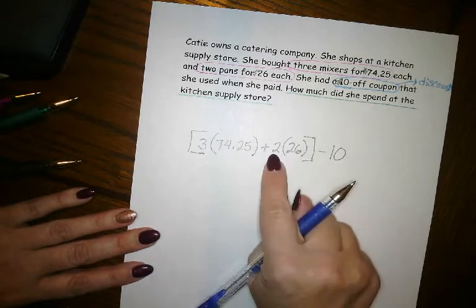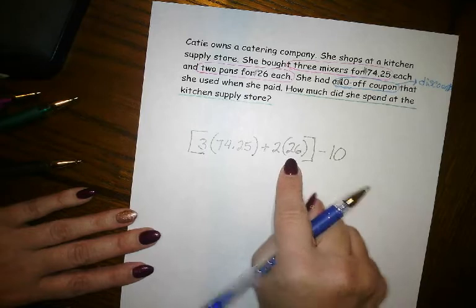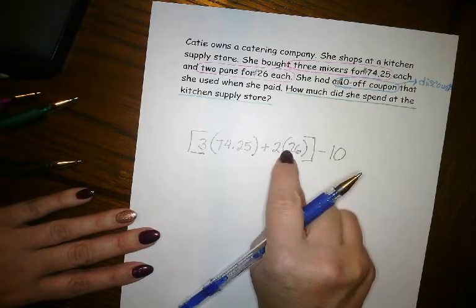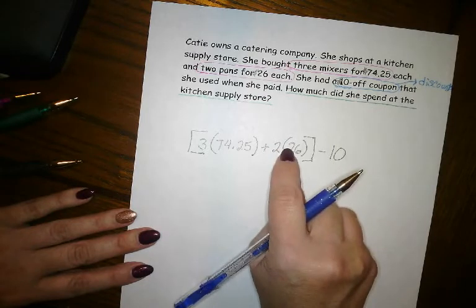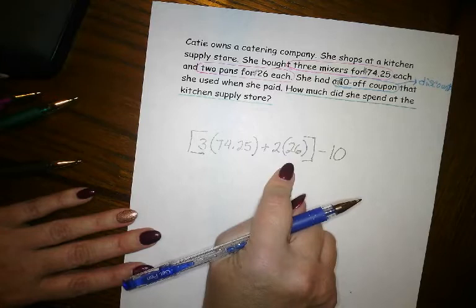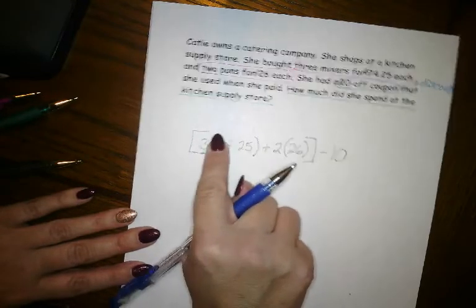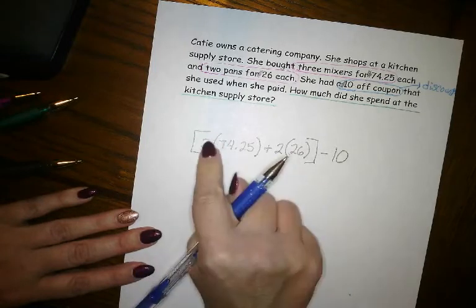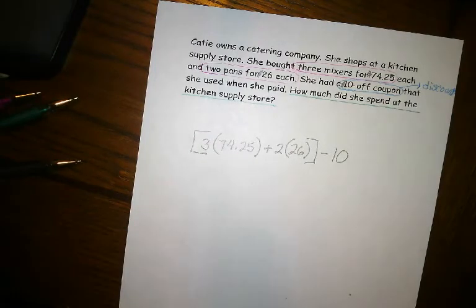Likewise, there's a 2 right outside of these parentheses, and it's just sitting there, and there's not a sign between the 2 and the opening of the parentheses. Again, that just simply means that we're multiplying. So in this case, we can take care of this first. So this actually means that we can multiply 3 times $74.25.